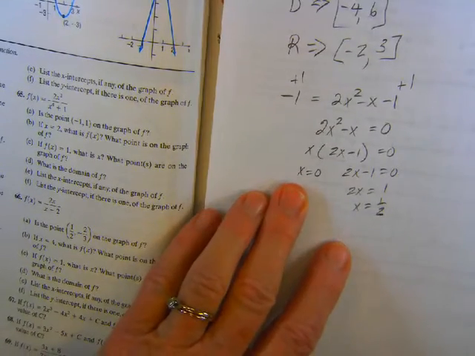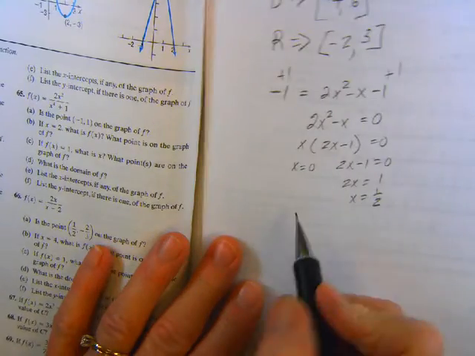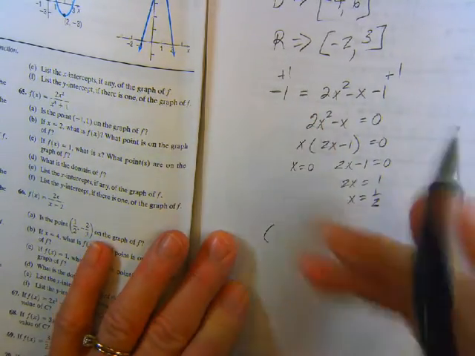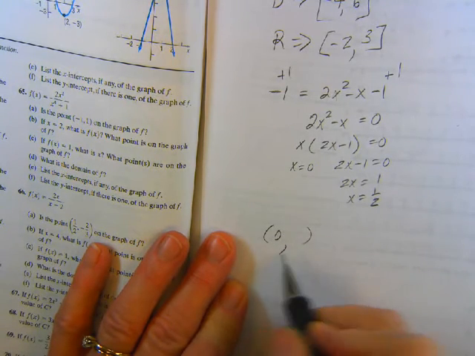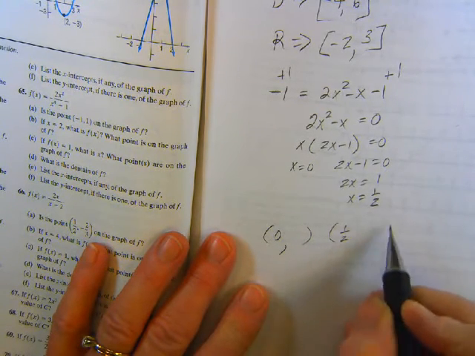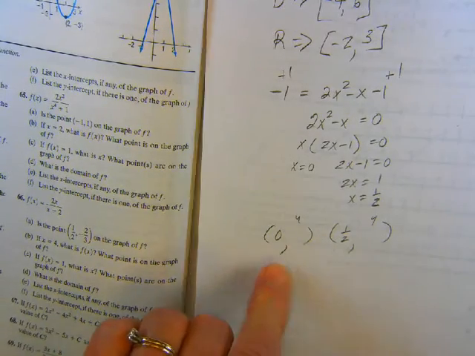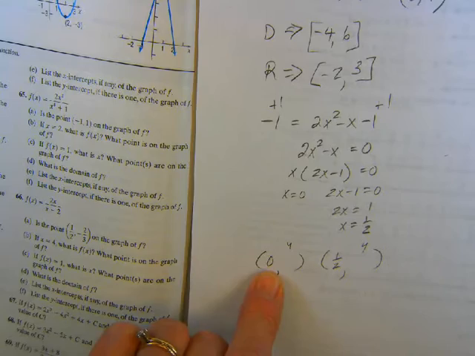So I know my x-intercept is 0. So I've got to turn that into a point. The first one, my x, I'm going to replace with 0. The other x is 1/2. I've got to find my y value. So if x is 0, how do I find my y value?